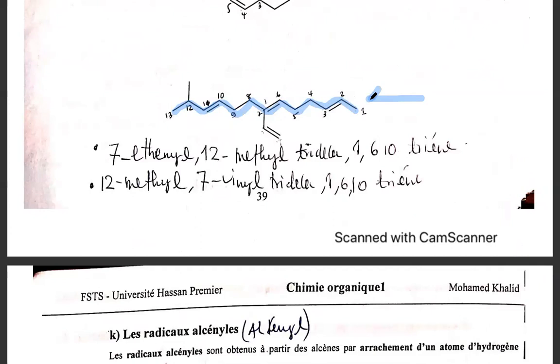Why? Because the lowest index possible for this double bond is at position number 2. Compared to the other side, it's at position number 3. So this one automatically has a lower index.